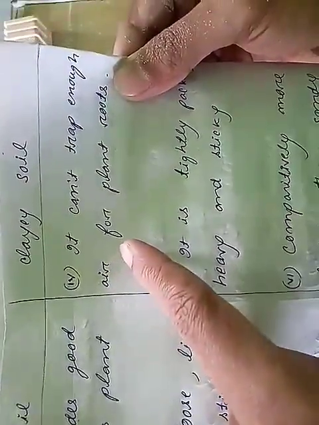So due to less space between the particles, the amount of air is very less. But in case of sandy soil, the spaces between the particles are very large, so a large amount of air can be trapped between the spaces.